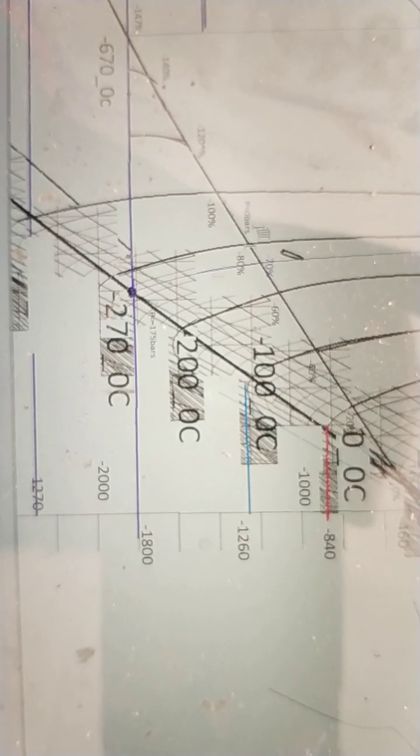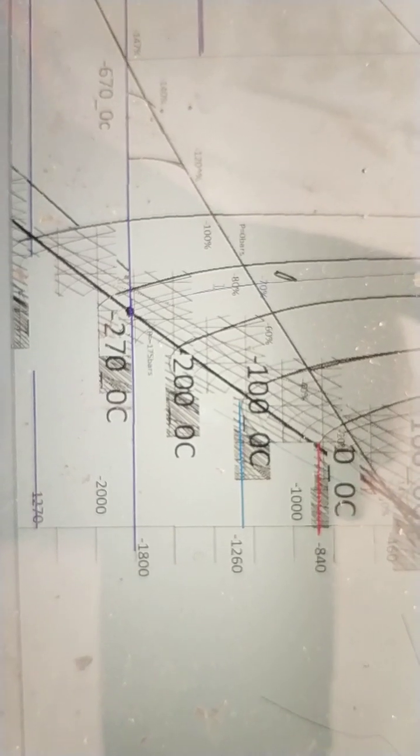We go to 200 at this line, 100 at this line, 0 at this line, negative 100 at this line, negative 200 at this line, and then negative 270 at this line. So this is roughly absolute zero. But when you fully extend the Mollier chart, the absolute zero should be roughly at negative 670 degrees Celsius. This is at this point, because this line, you have seen, this line is for quality, this line is for pressure. So this is at zero pressure.